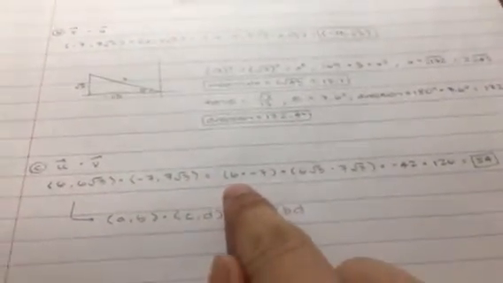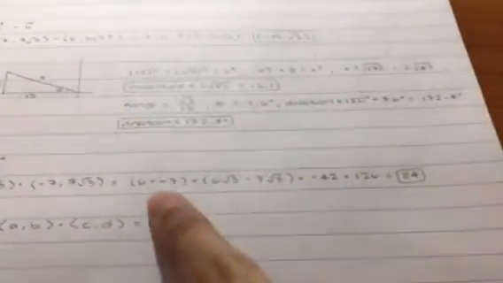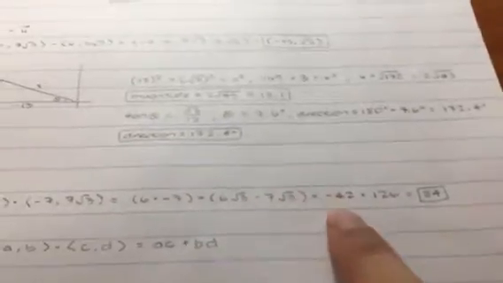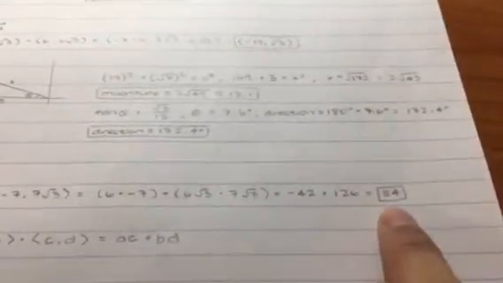So when you take the dot product of two vectors a, b times c, d, it is equal to a times c plus b times d. So the dot product of u and v, which is 6, 6√3 times -7, 7√3, is equal to 6 times -7 plus 6√3 times 7√3. So this is -42 and this is 126, so the sum of that is 84. And that's the dot product. And that is skill 10.